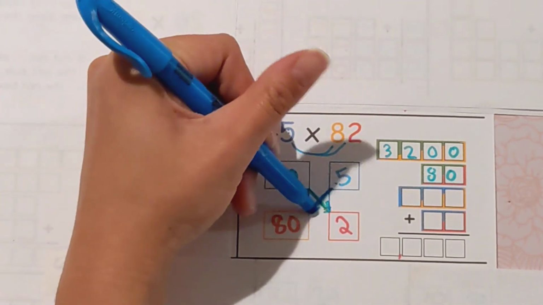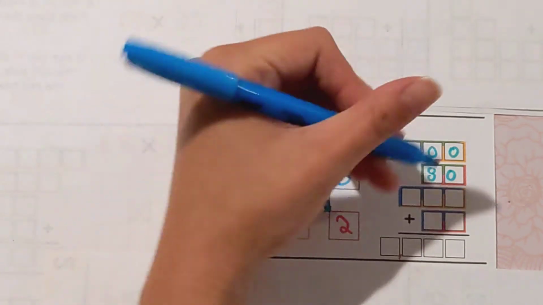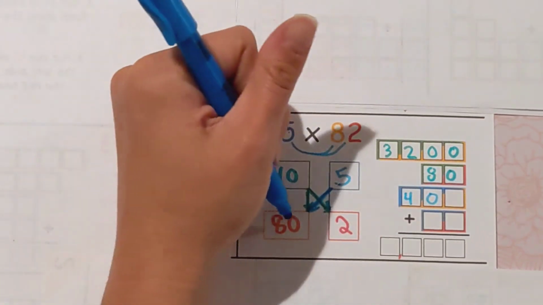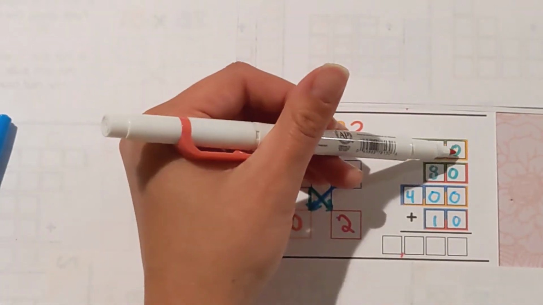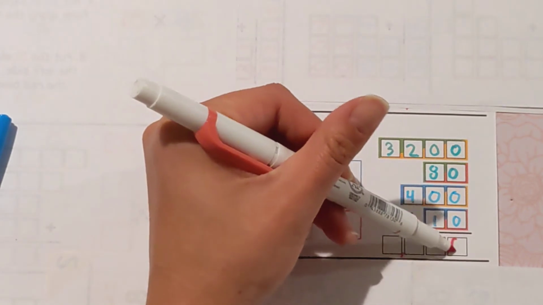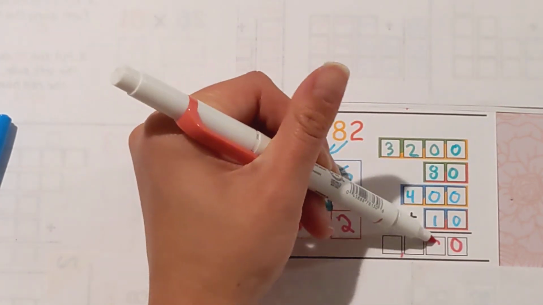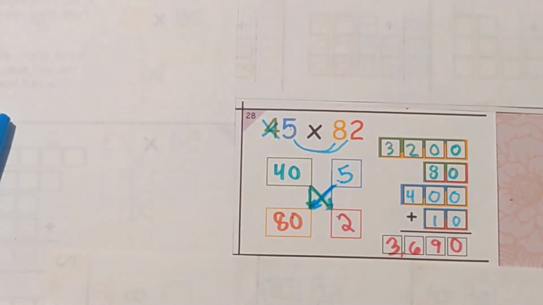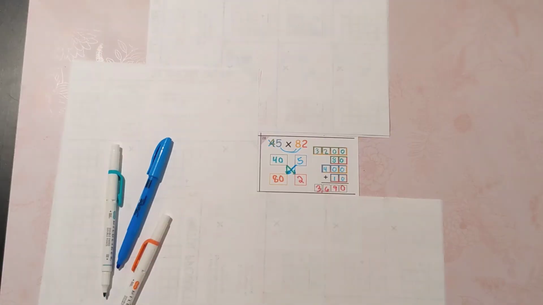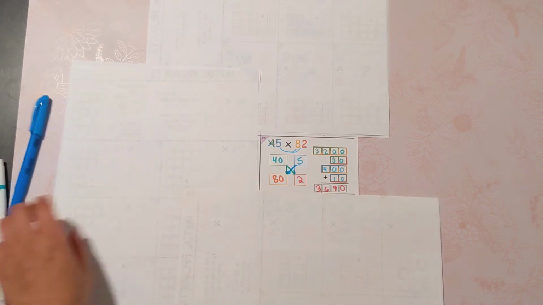So 5 times 80 would be 5 times 8, which is 40, and then stick another 0 in there. And then 5 times 2 is 10. And then we'll add it all together. 0 plus 0 plus 0 plus 0. 0 plus 8 plus 0 plus 1. 2 plus 4 and 3 plus nothing. So we got 3,690.